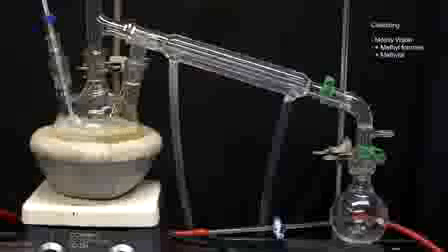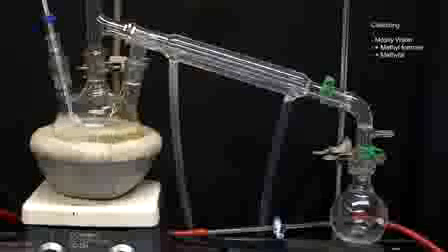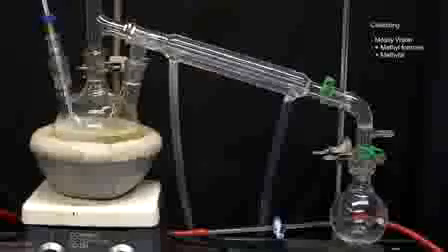Things slowly come to a pretty strong boil, and you can see in the receiving flask that we're collecting quite a bit of water. Eventually, our temperature of 104 degrees Celsius is achieved, and we need to adjust the heating mantle to maintain the temperature at 104. This might take a little bit of trial and error, but once the temperature is stabilized, we keep it there for about 3 hours.